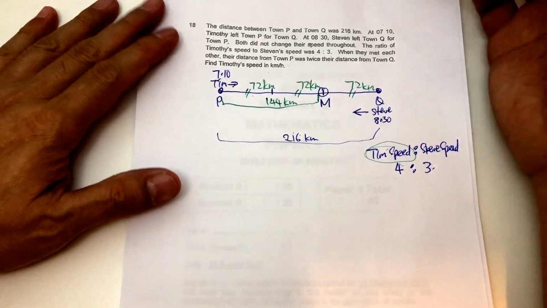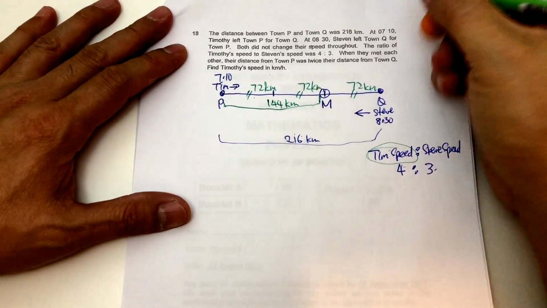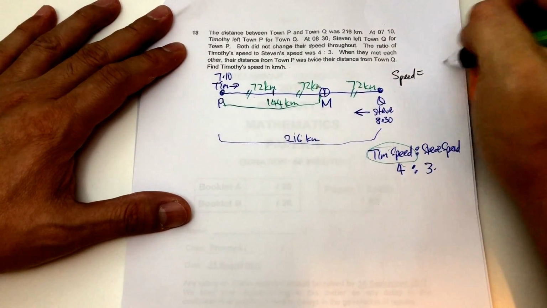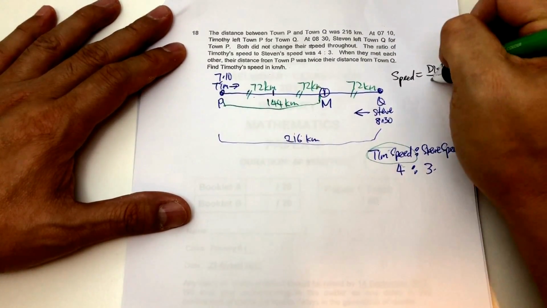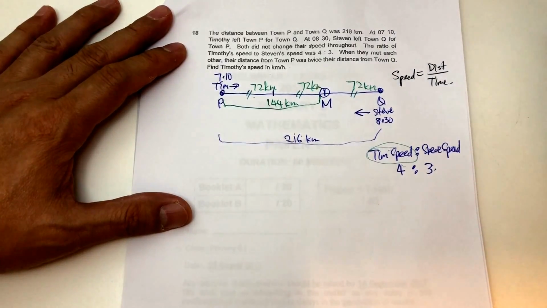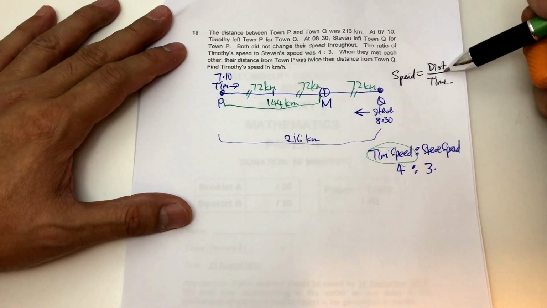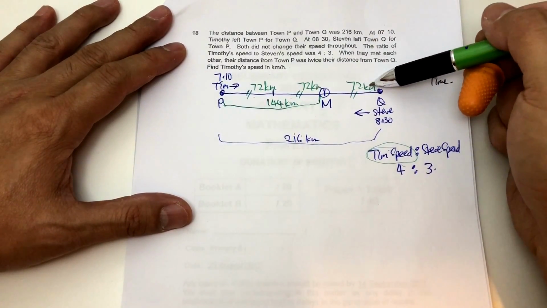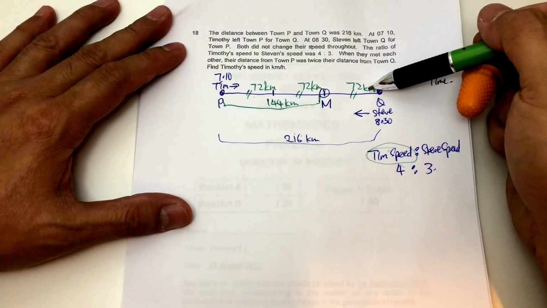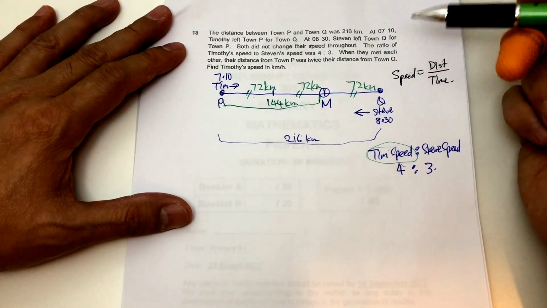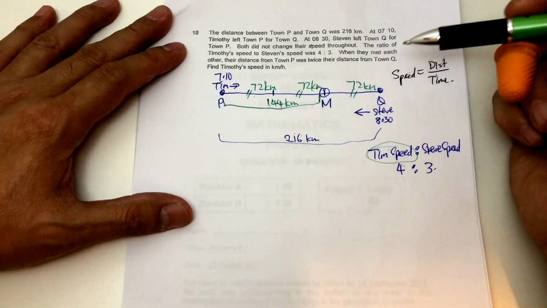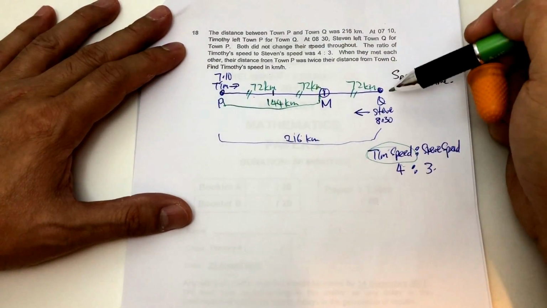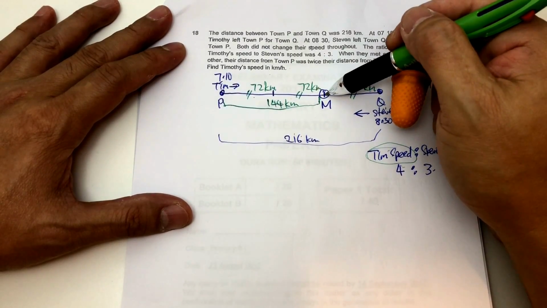Right. Now, one thing we know is that speed is equal to distance over time. Okay, so if speed is distance over time, we have the distance here. We also have the distance here for Steve's speed, right? But we don't have the time. So all we need to do is to find out how long does Tim take to get to M, and how long does Steve take to get to M.